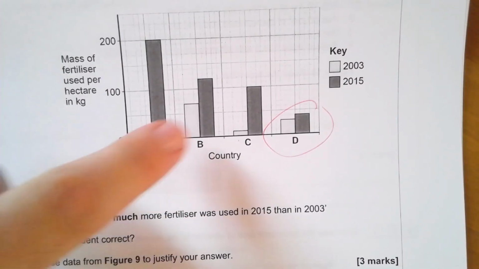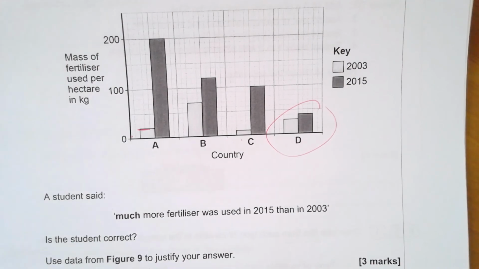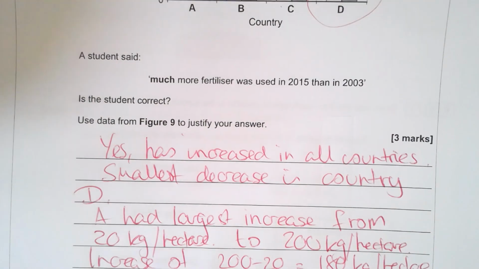Doesn't matter which of these you use, you can pick any to have a look at, as long as you've pulled some data off there and you've done some manipulation. That's what they're looking for.